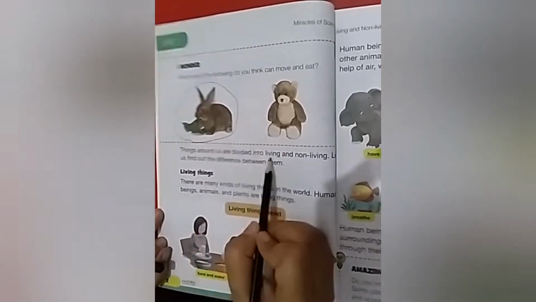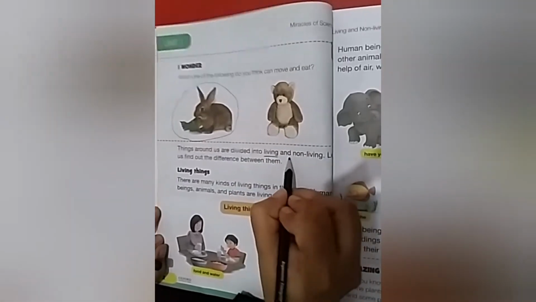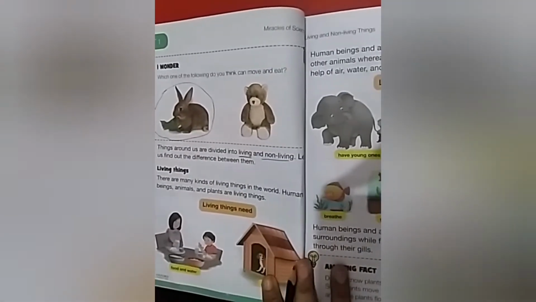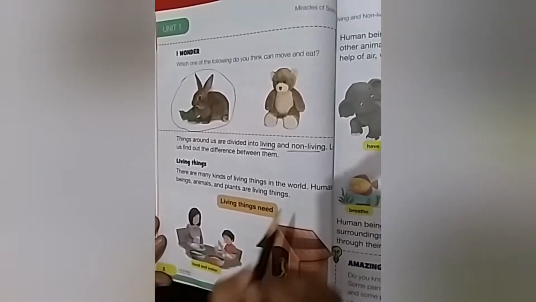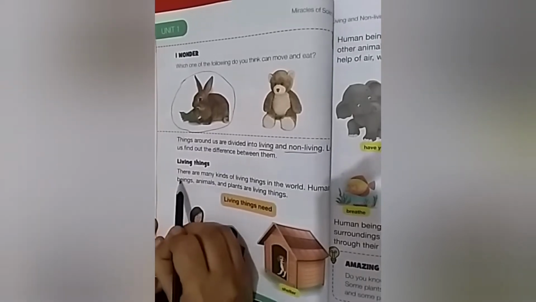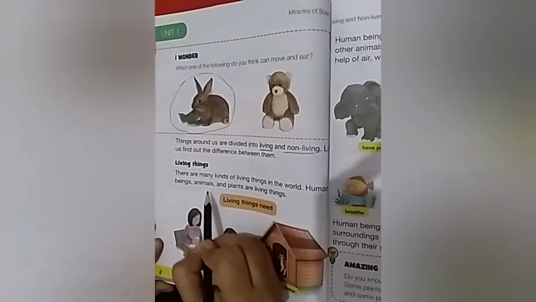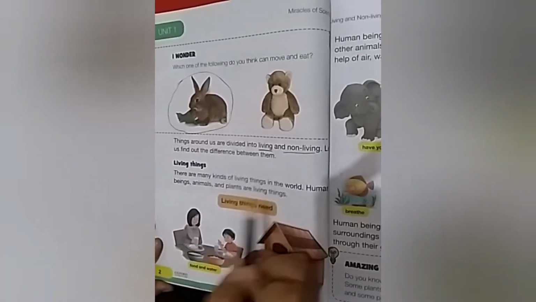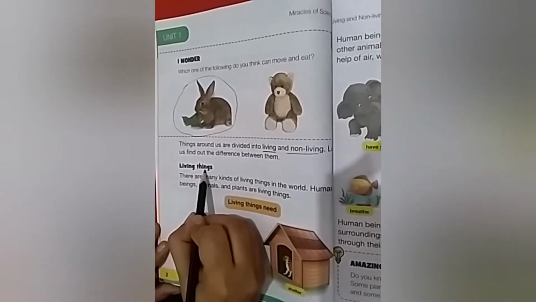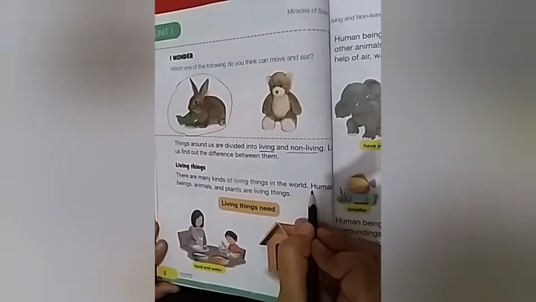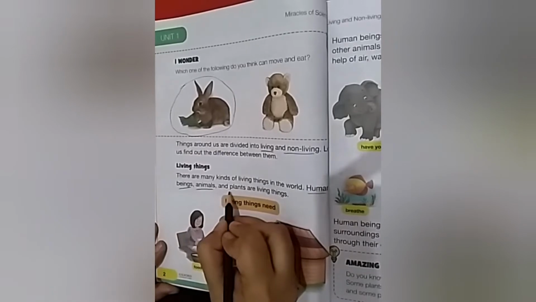Things around us are divided into living and non-living. Underline the words living and non-living. Let us find out the difference between them. Now, today our main topic is living things. There are many kinds of living things in the world. Human beings, animals and plants are living things. Those things which can breathe, which can eat are known as living things. In these living things, examples are human beings, underline the words human beings, animals and plants.